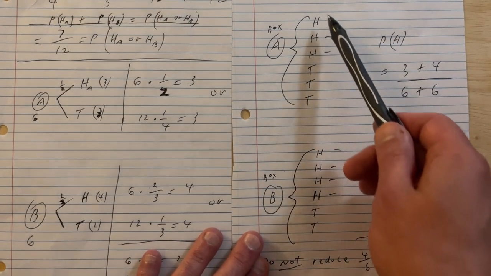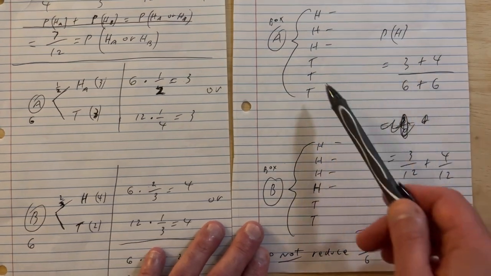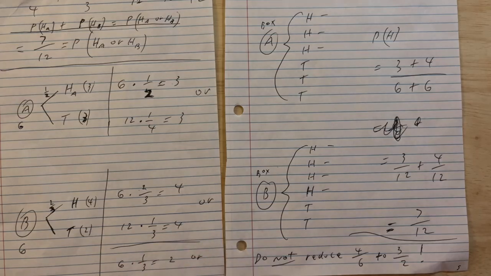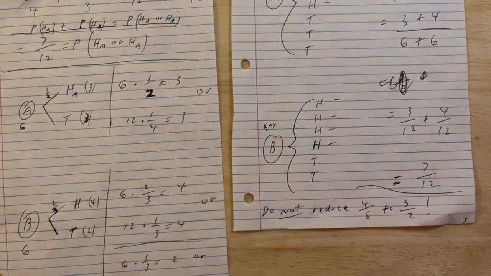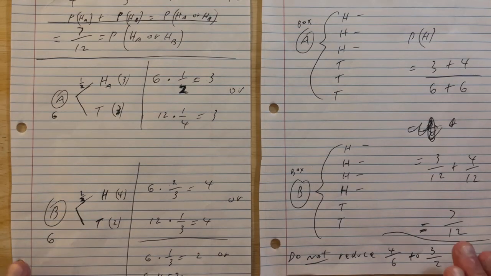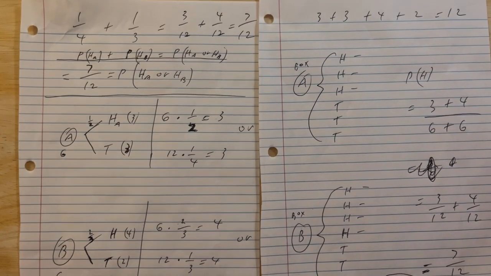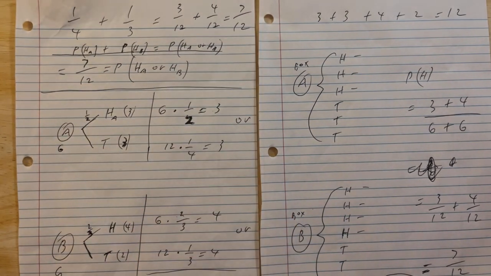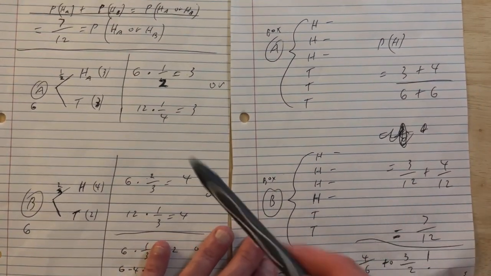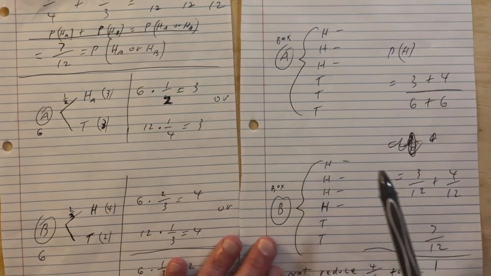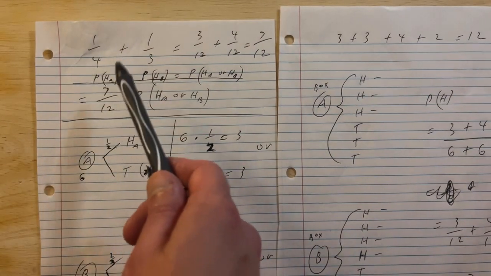We could represent this as 3, right here, 1, 2, 3, plus 4, 1, 2, 3, 4, over 6 plus 6. Or we could say 3/12 plus 4/12 will equal 7/12. As I mentioned earlier in the video, there was no intuition as to why we add 1/4 plus 1/3. But right here, it does make sense. In this form, we're going to do it as 3/12 plus 4/12.